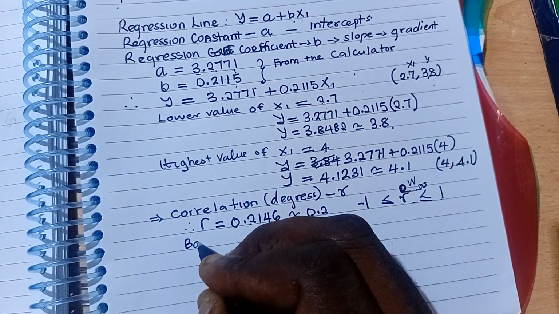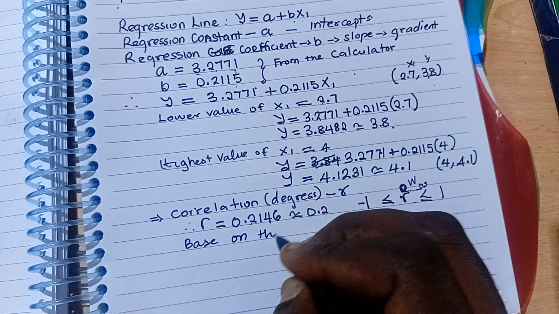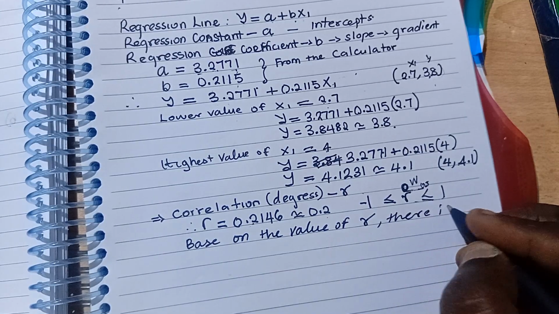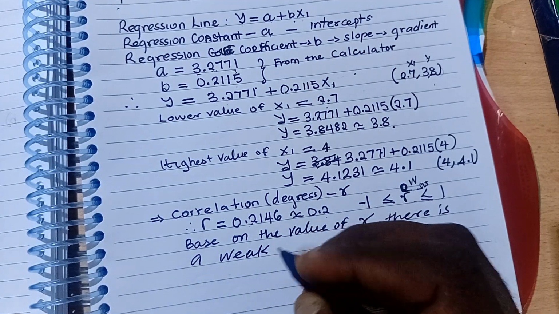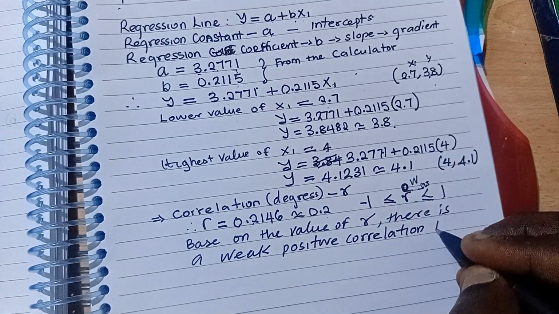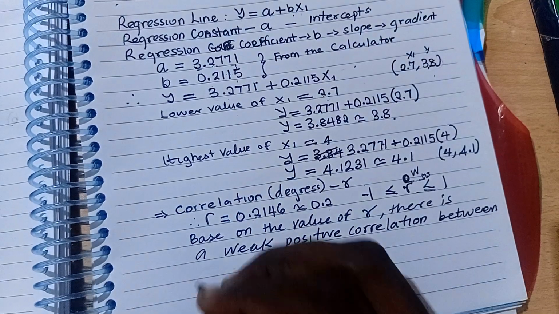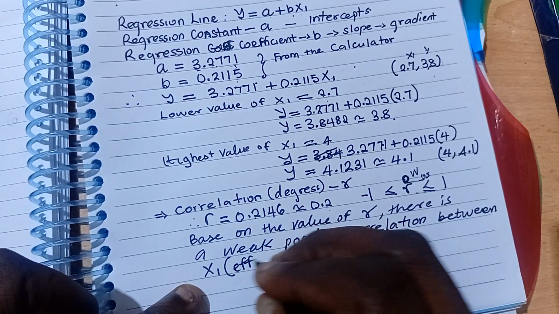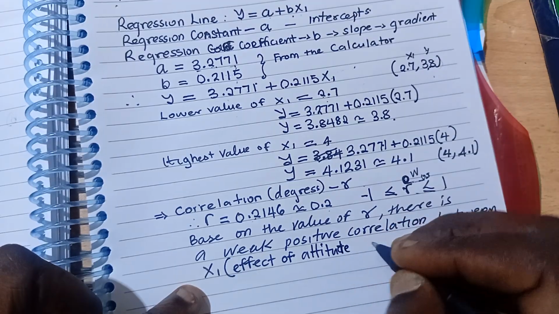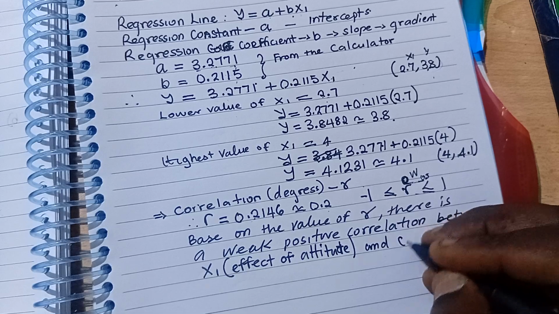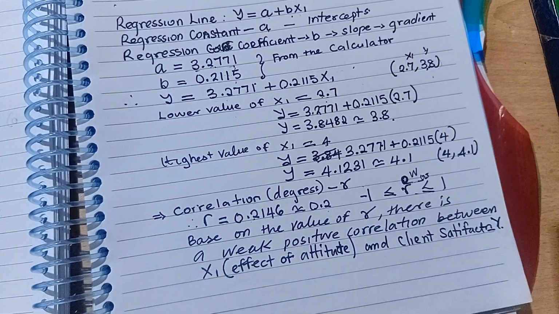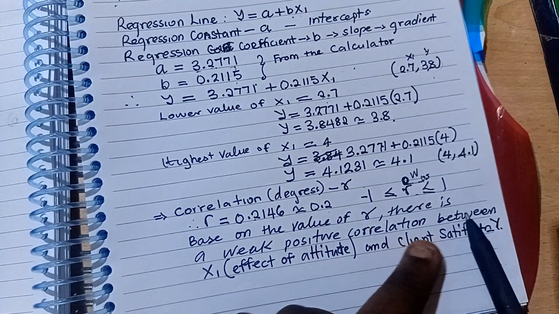So based on the value of R, there is a weak positive correlation between X1, the effects of attitude, and client's satisfaction, which is Y. All right, students, so there is a weak positive correlation.